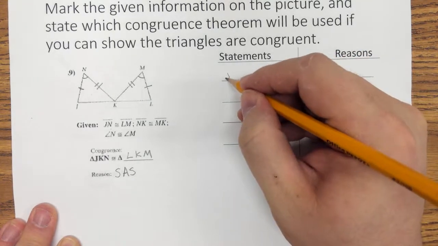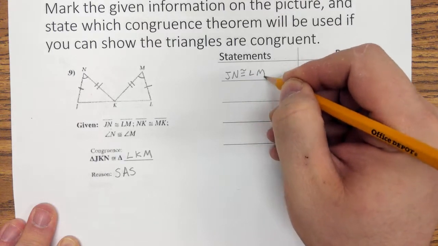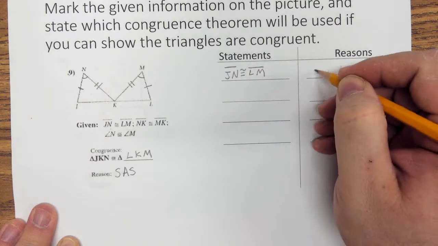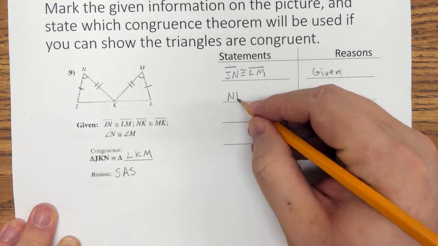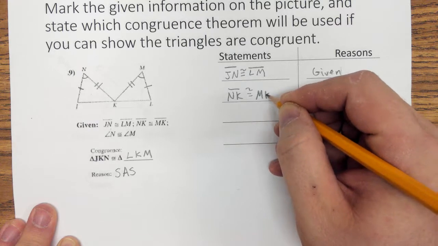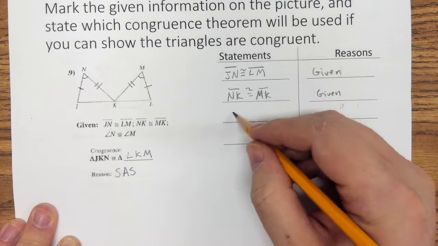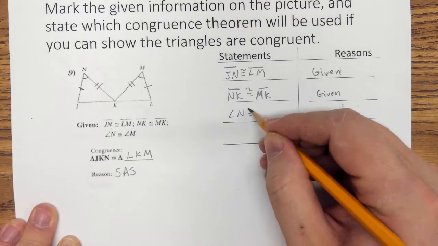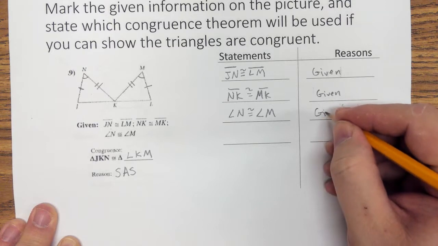So JN is congruent to LM, given. NK is congruent to MK, given. Angle N is congruent to angle M, given.